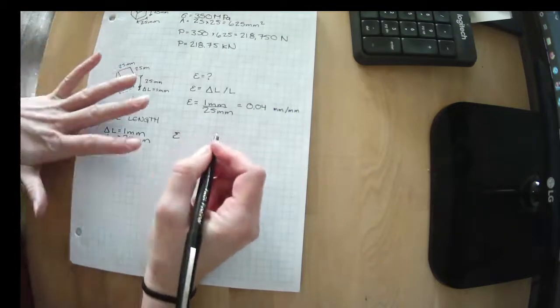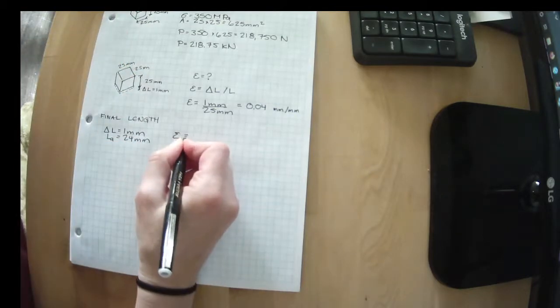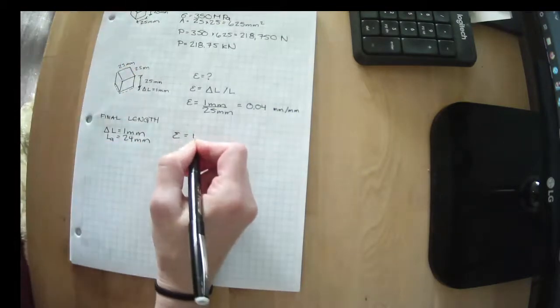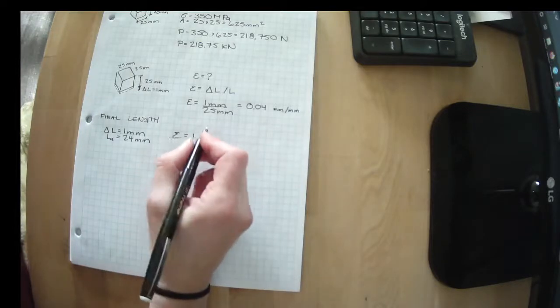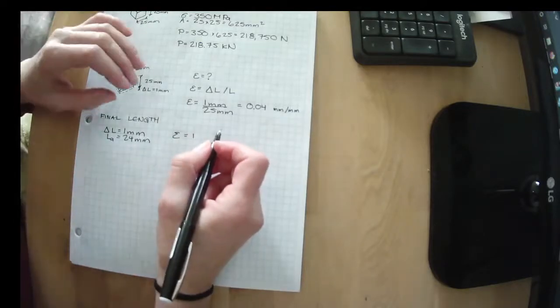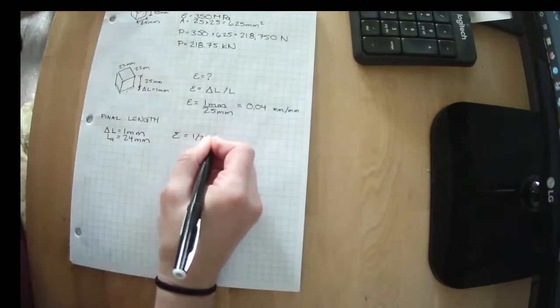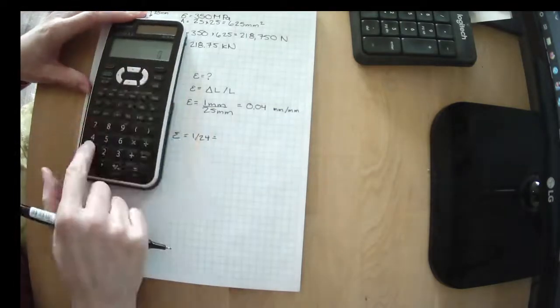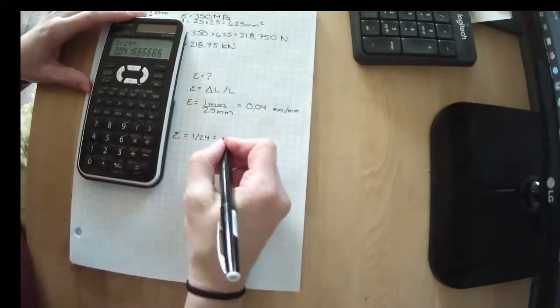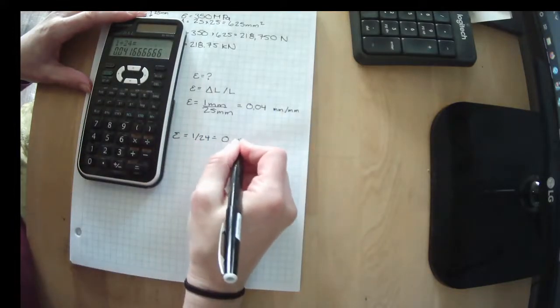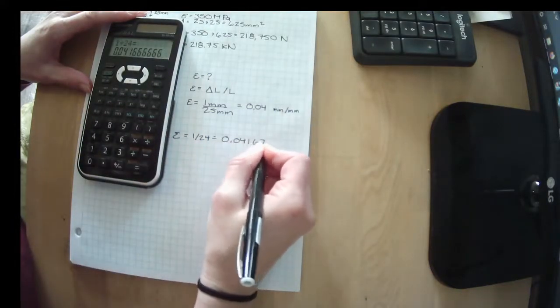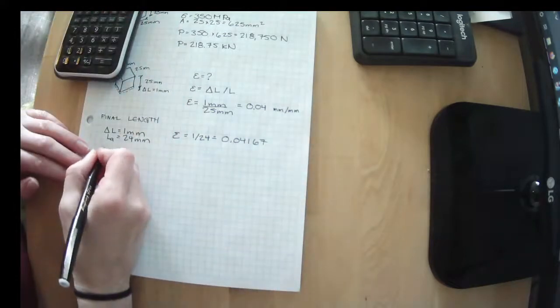So this is not the right calculation. I just want to show you why using the original length is important. The quirky thing is that the values are very, very similar. Let's see here, 1 divided by 24, 0.04167.